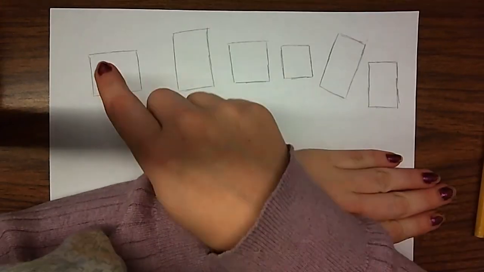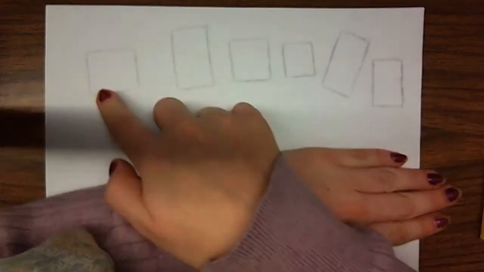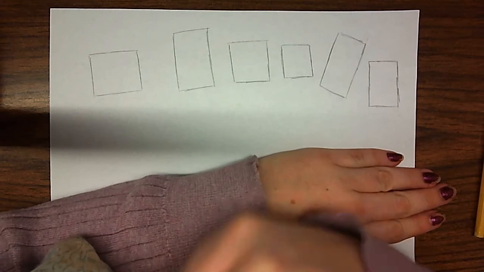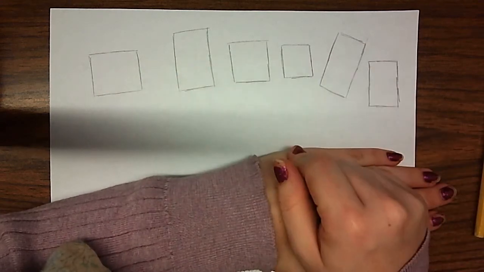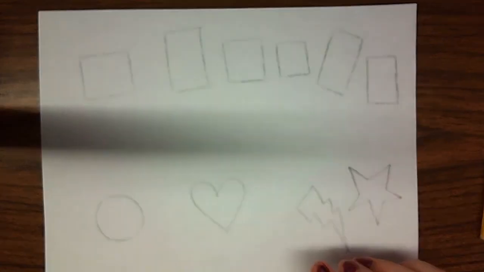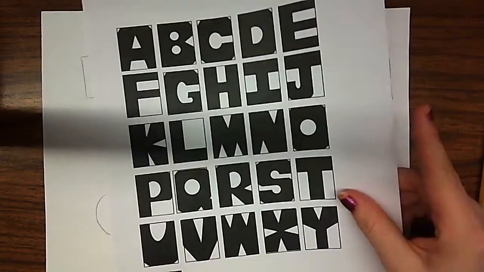At the top, I would just draw rectangles and squares for each letter. Knowing that I have 6 letters, I did 6 boxes.